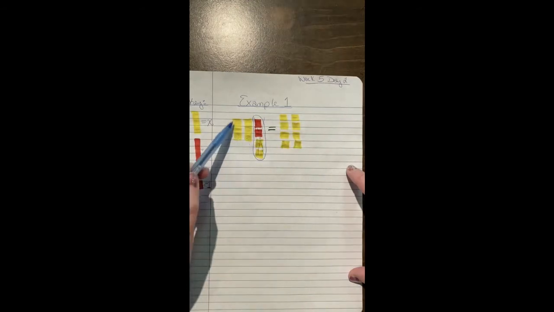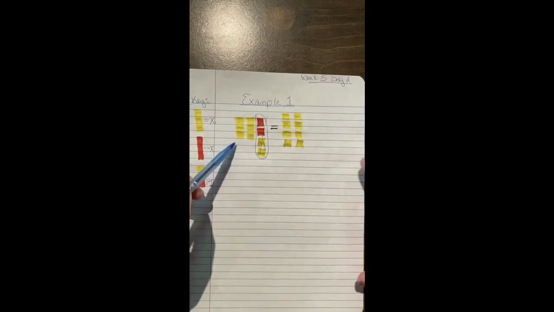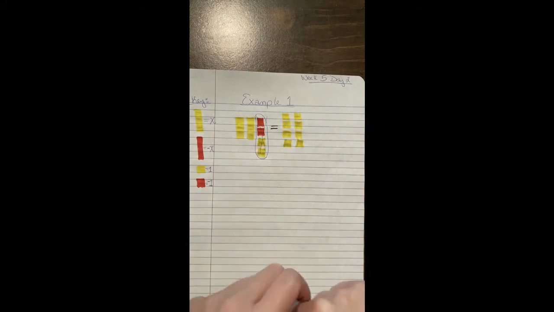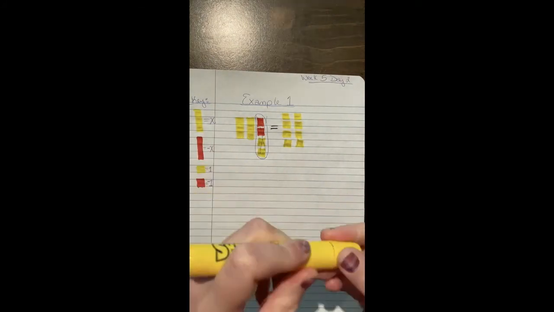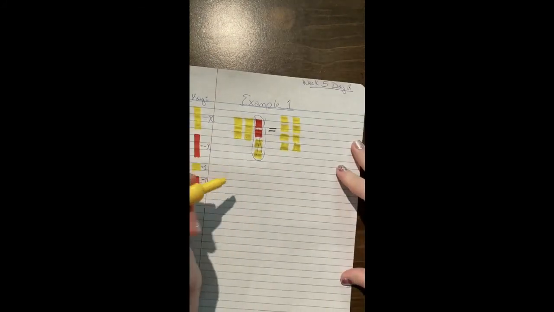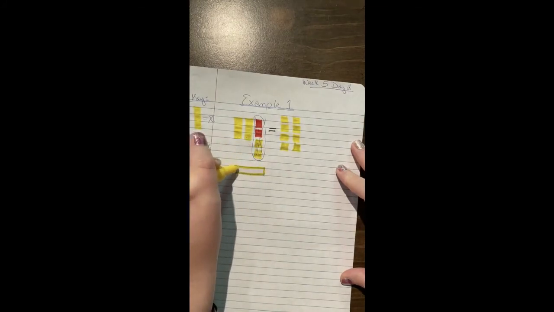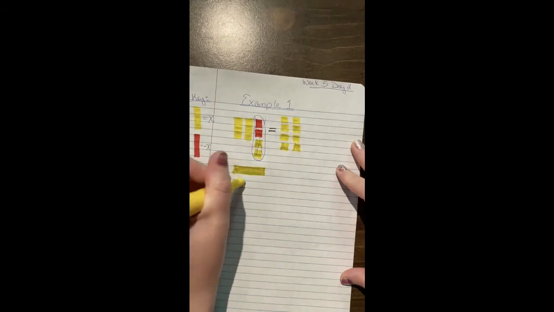Now, we're not done because I have more than 1 positive variable. So I need to figure out what each one of these is equal to. So I'm going to flip these variable x's on the side to help show passing out what is on the right.